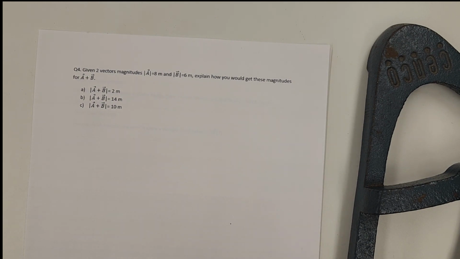Okay, let's look at question 4 here. We've got these two vectors that are given to us, but we only know the magnitudes, 8 meters and 6 meters. It doesn't tell us any of the directions, it just says the magnitude. Explain how we would get these magnitudes for an A plus B.